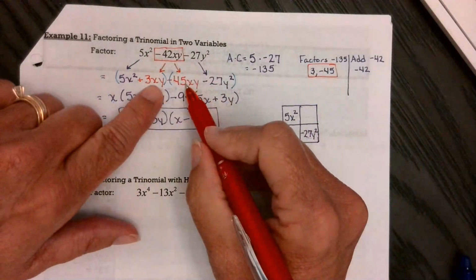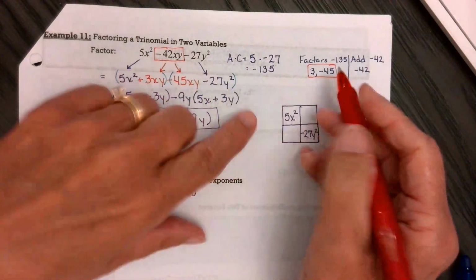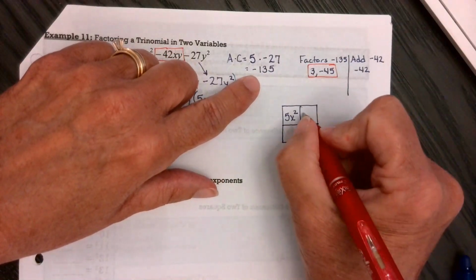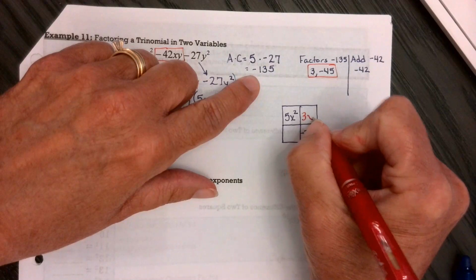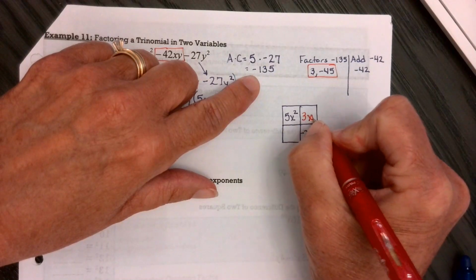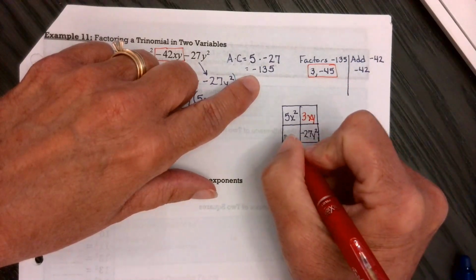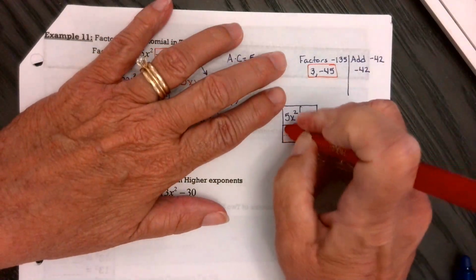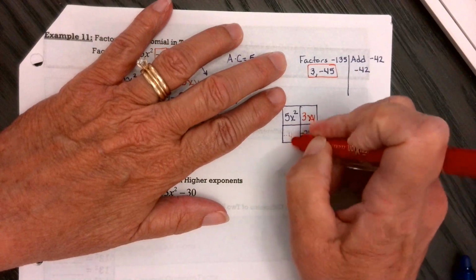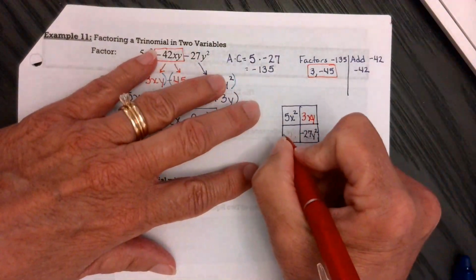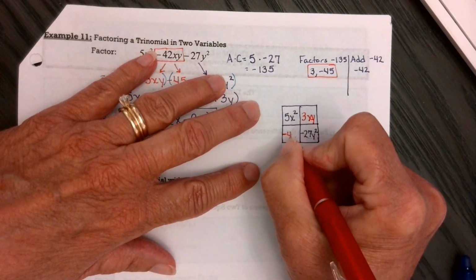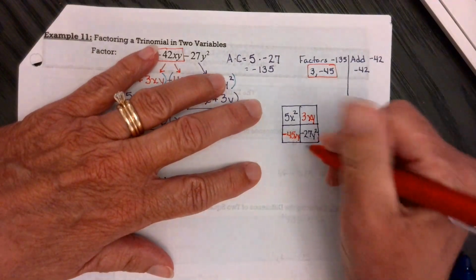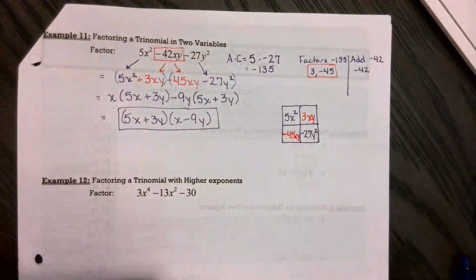And you know how we replace this with these two? That's all you're doing. You still do the factors just like you did here. And it doesn't matter which one goes where. I'm just going to put the 3xy here, and I'm going to put the negative 45xy here. And I needed my box to be a lot bigger. I can't write that small. Ugh. That is awful. Sorry. I'll try to make my next box bigger.